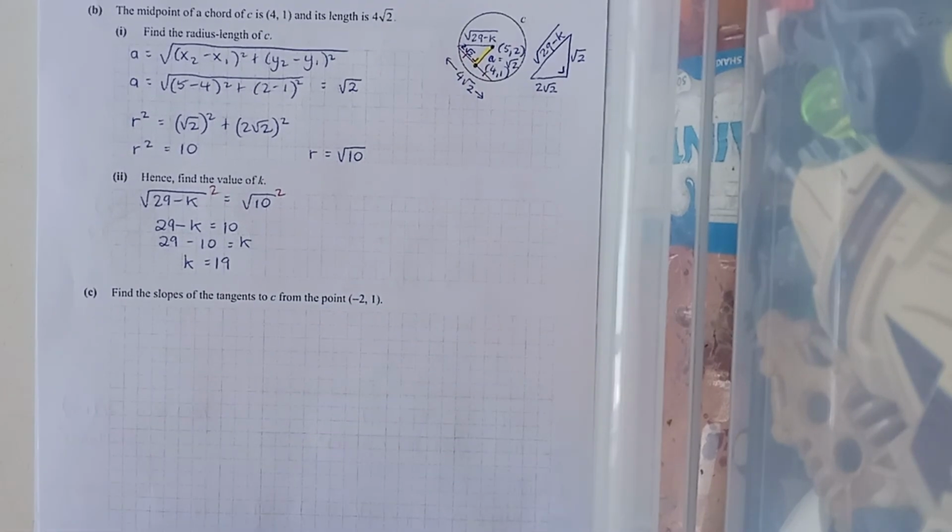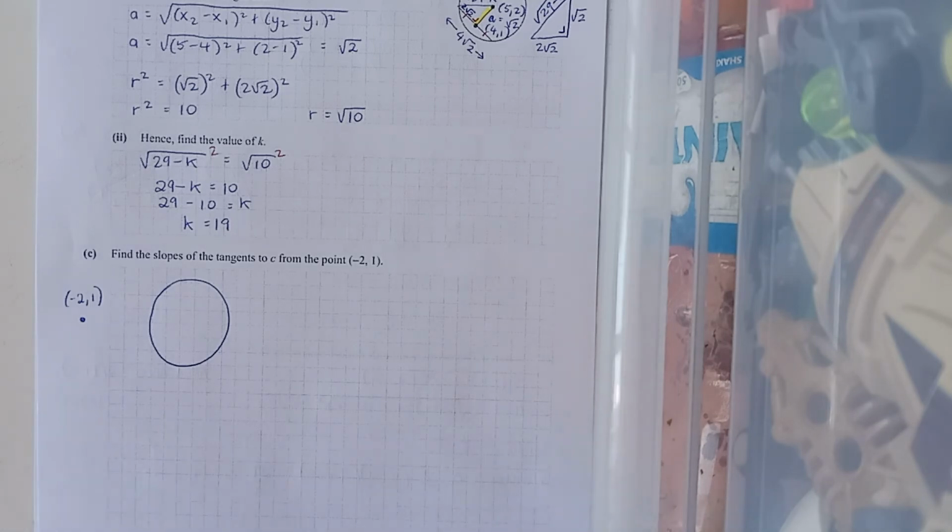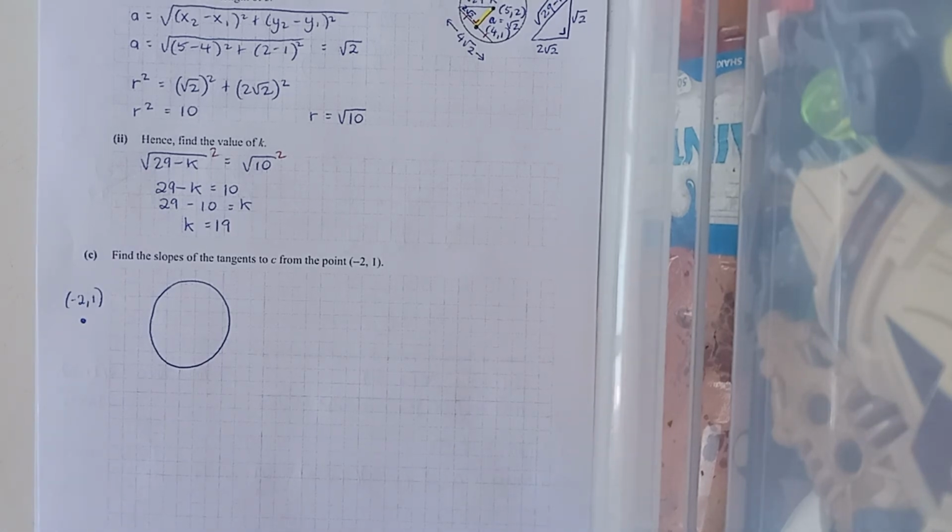Now, if they ever ask you to find the slope of a tangent from a circle to a point, it means the point is outside the circle. So I want to start off by sketching this. So I've got my circle and I've got this point minus 2, 1 that's outside the circle. And I've got tangents coming from that point to the circle. And I want to mark in whatever else I know that might be useful.